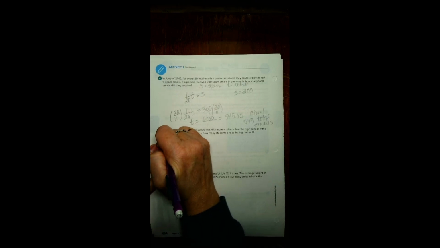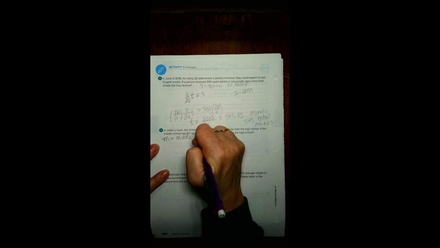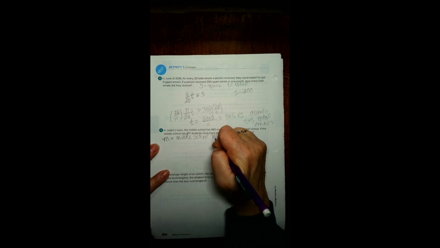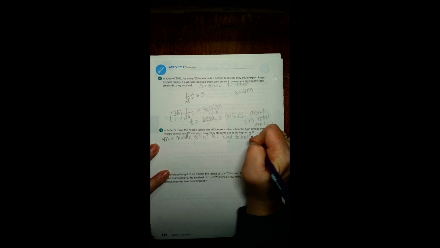And the last question, in Jaden's town, the middle school has 443 more students than the high school. If the middle school has 817 students, how many students are at the high school? So we'll have M equal middle school, H equals the high school, and then let's go back and read again.